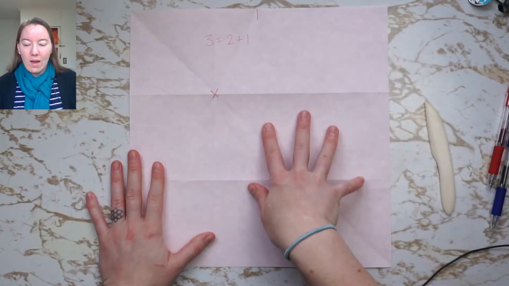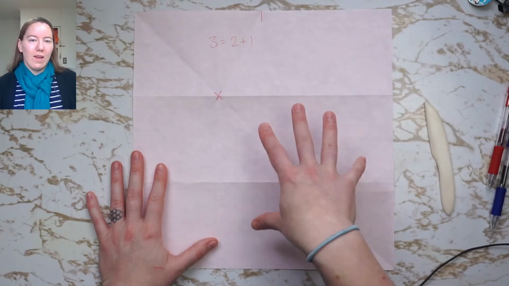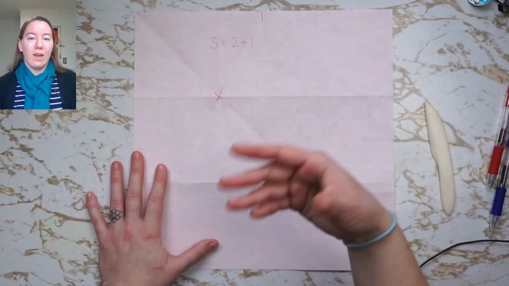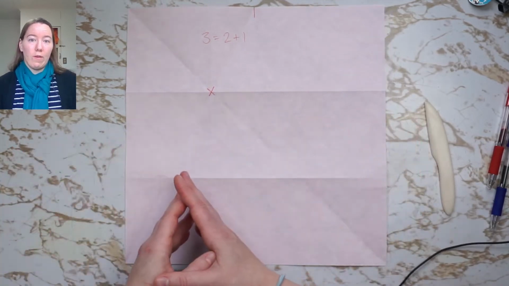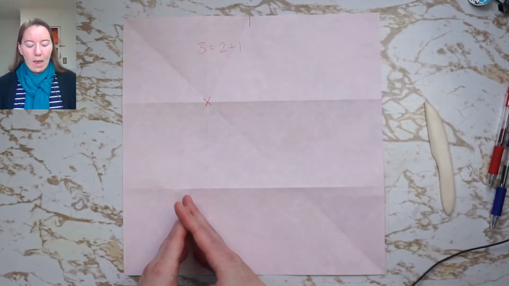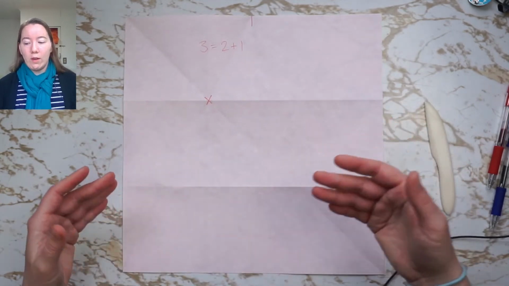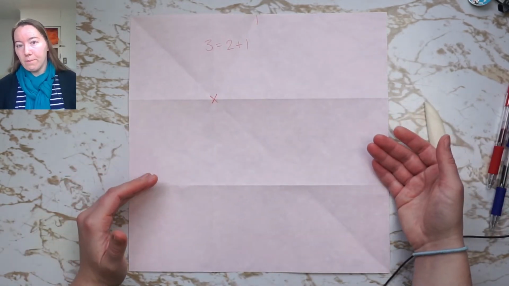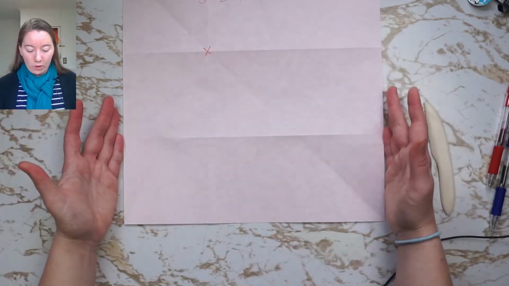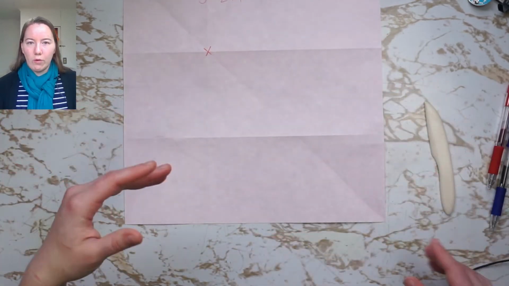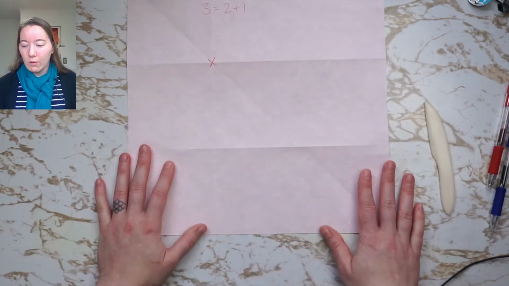So let's say I did want to divide this paper then into 15. I would start with the smaller factor, the 3, and then move on to the 5. So let's say I actually do want to do that, and we'll do that as our example instead of the other one.